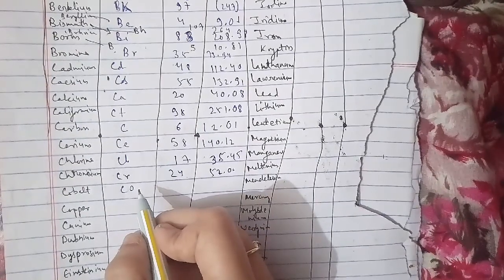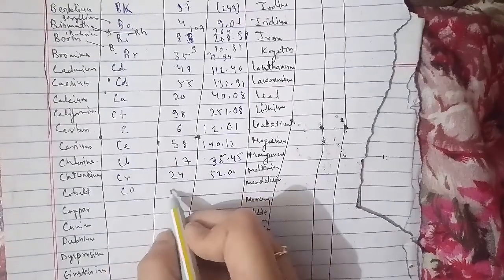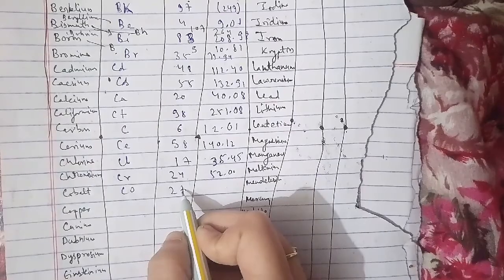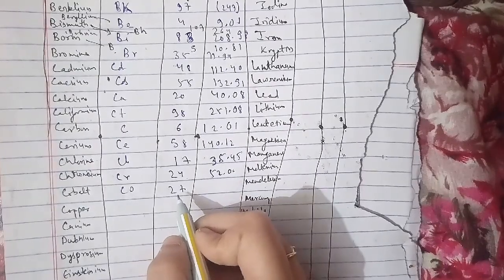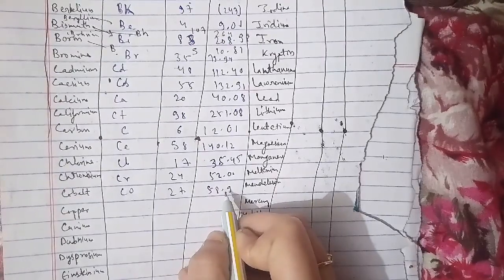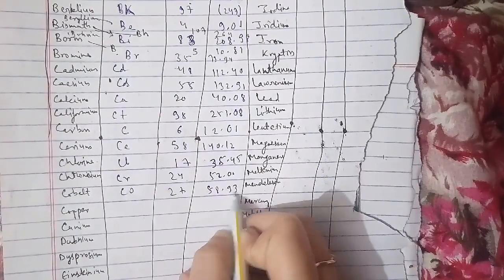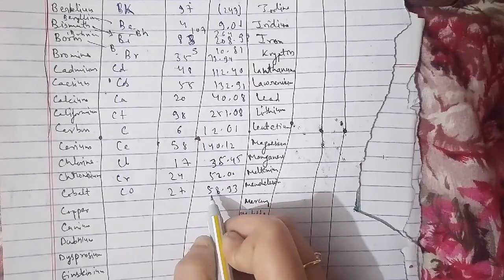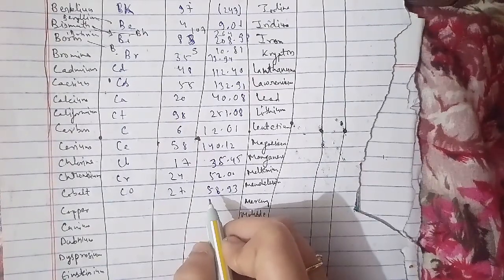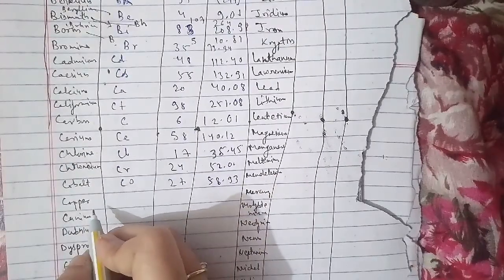Next we'll go ahead with another important one. After copper we have curium, that is represented by Cm. Atomic number is 96, and molar mass is 247.07.